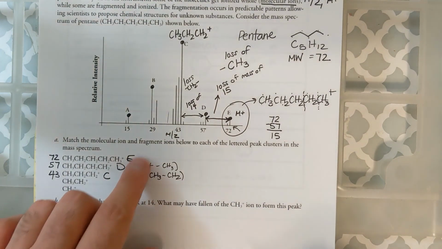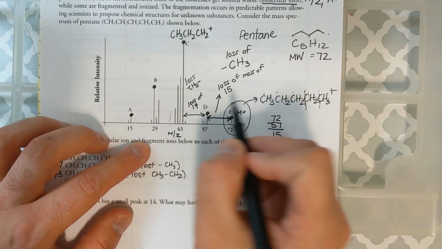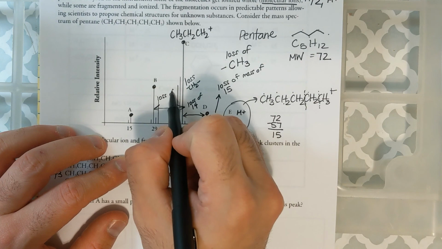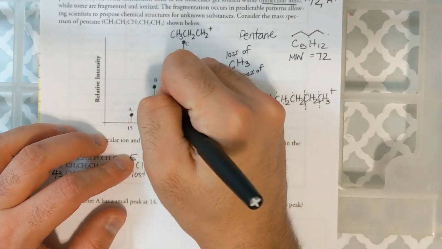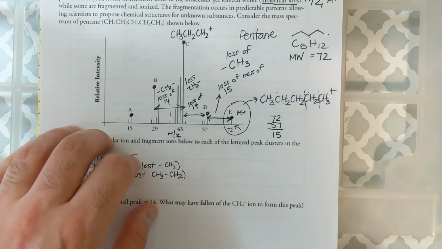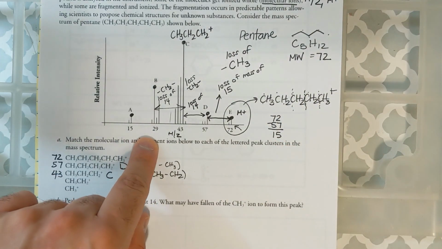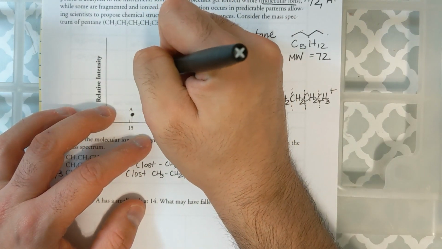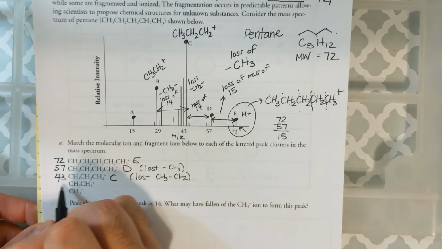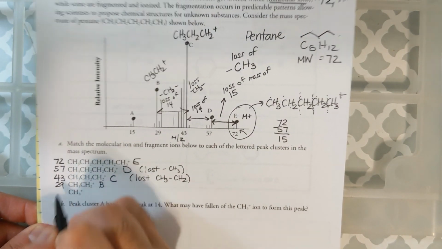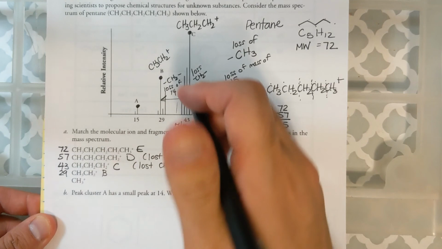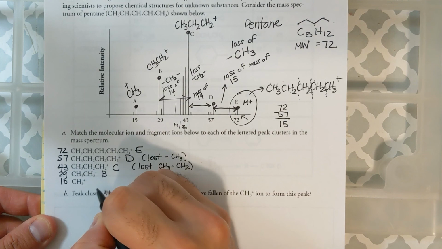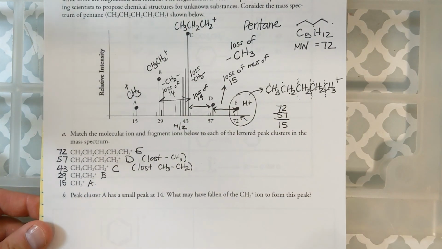Continuing on, going from 43 to 29, you've guessed it, that is another loss of 14, which is another loss of CH2. If I lose another CH2 at this mass of 29, I must have CH3, CH2 plus at peak B. This is peak B. That has a mass of 29. And then you've guessed it, if I have a mass of 15, I must have CH3 plus. This is a mass of 15, and that is peak A.